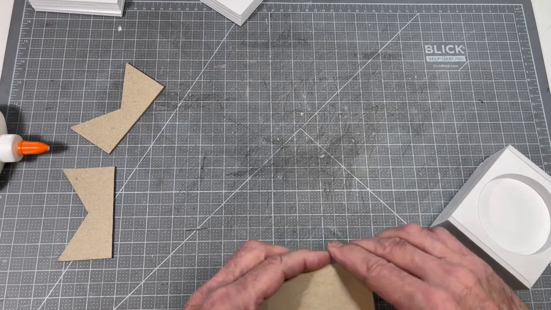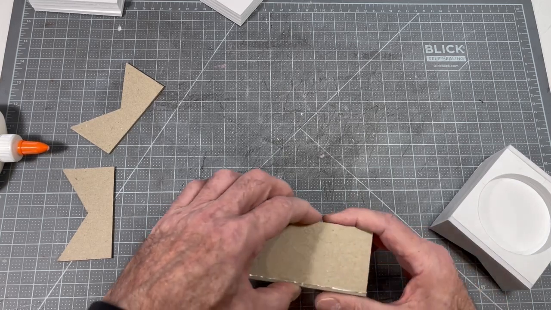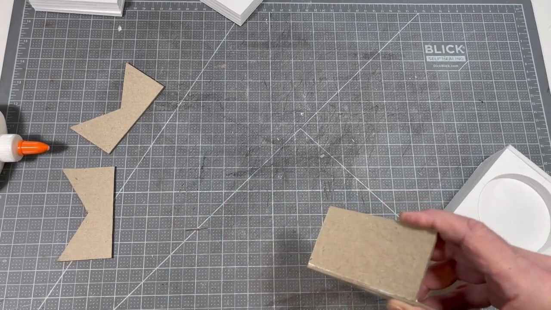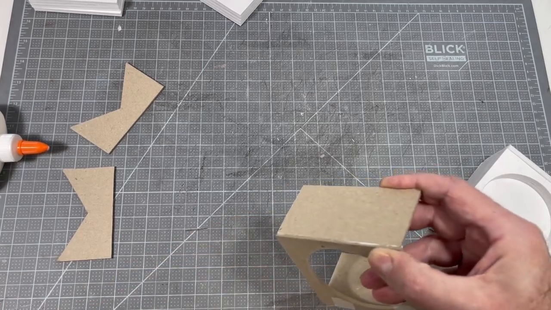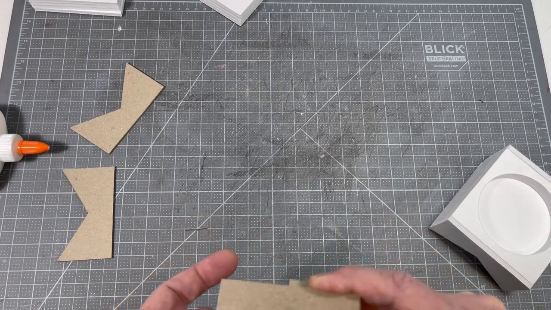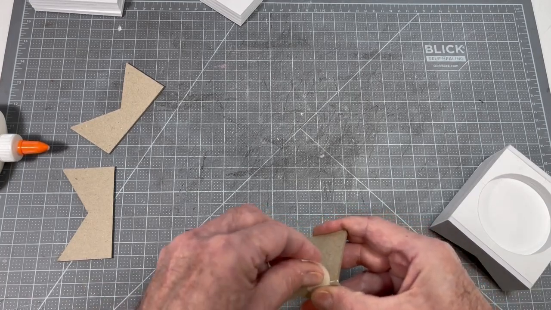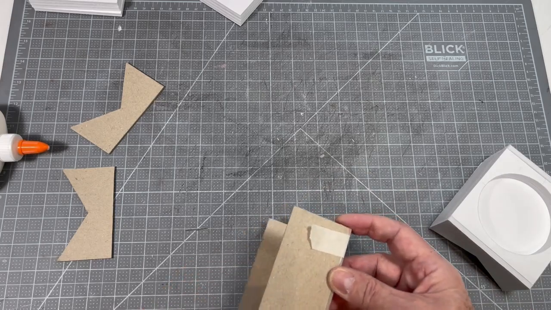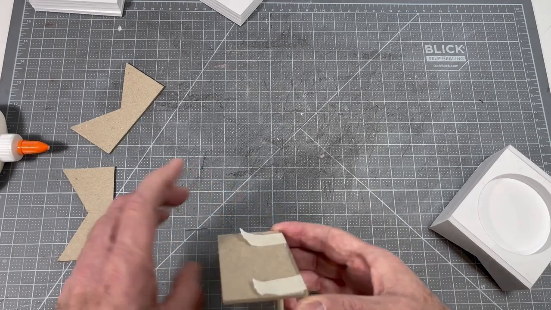Get this to line up. So again, it's not as critical that these glue areas be completely clean, because we are going to cover the whole thing, but we'll get close. And then just do a final check. All right, that looks pretty good.